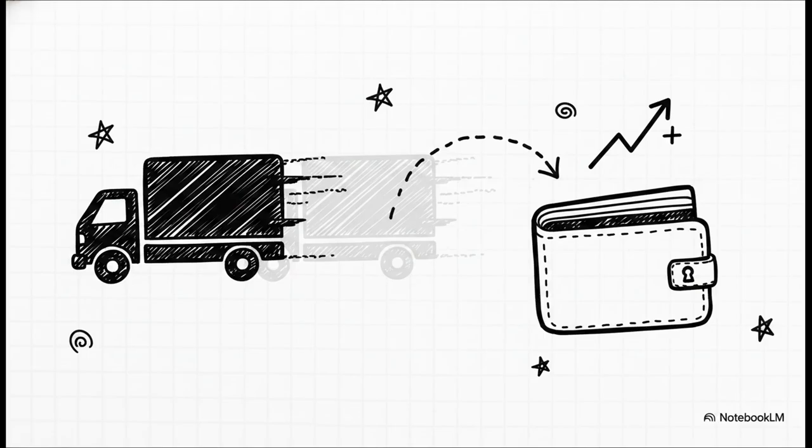To make the indirect method work, you have to strip out non-cash ghosts from your profit. Depreciation is the classic example. Think about a delivery truck. The truck wearing out over time absolutely lowers your calculated profit on paper, but does it drain a single dollar from your bank account today? No way. So to find our real cash flow, we literally have to add that depreciation expense back onto our profit.